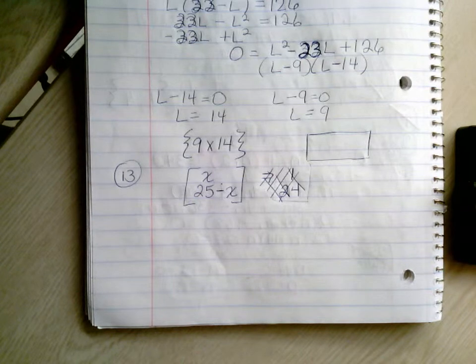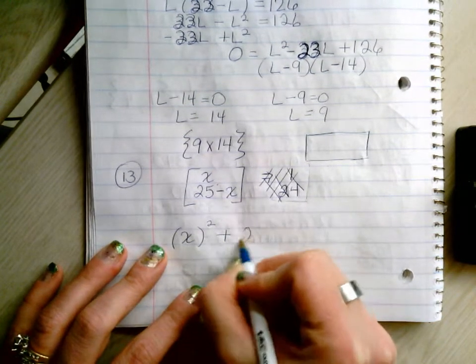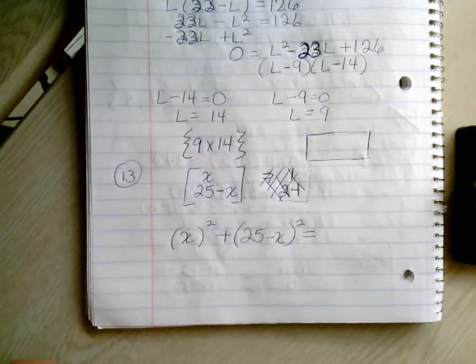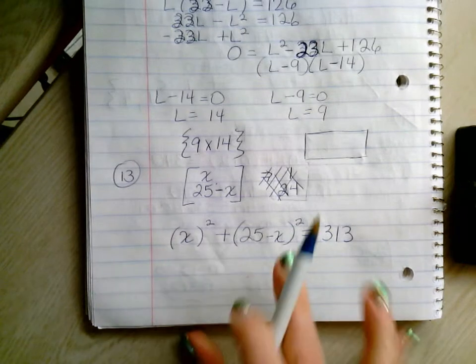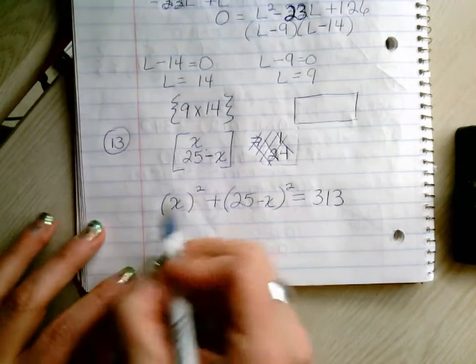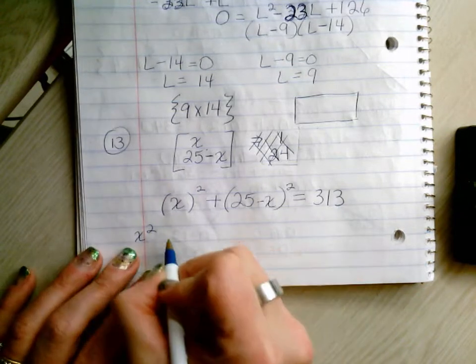The sum of two numbers is 25, and the sum of their squares is 313. Okay, so x squared added to 25 minus x squared is 313. From here, we're going to square everything, collect, zero out, and solve. This is x squared. So 25 squared is 625.